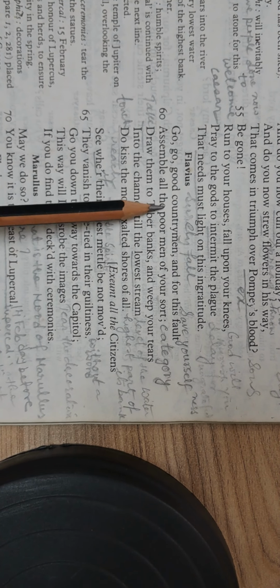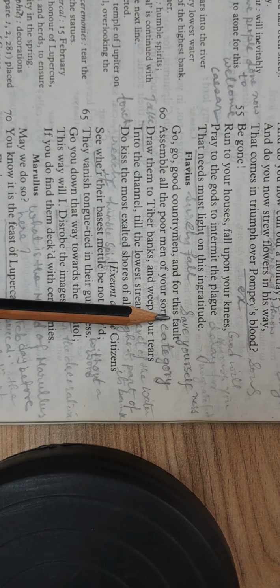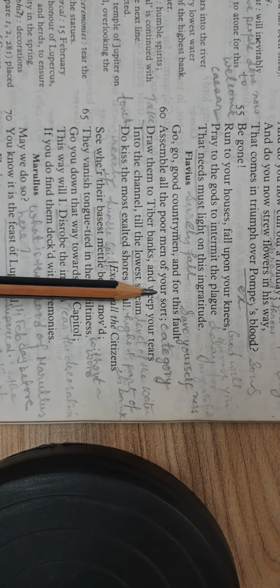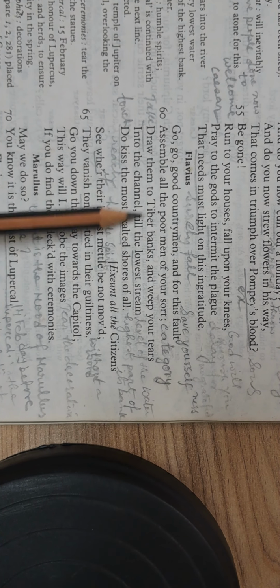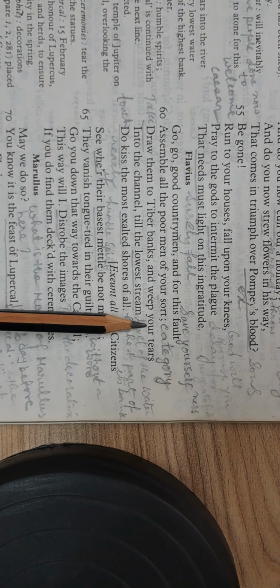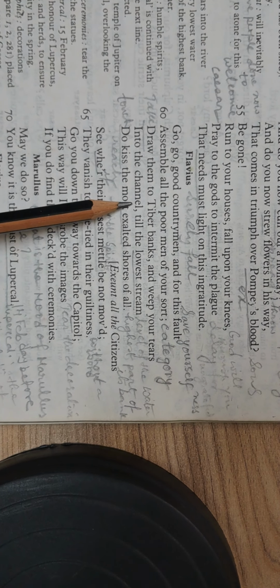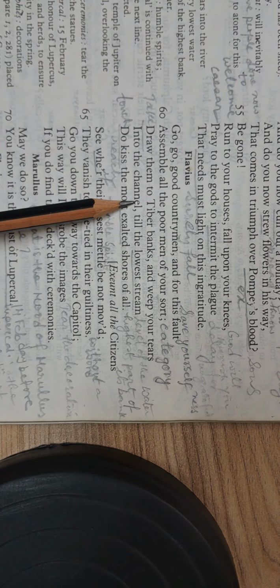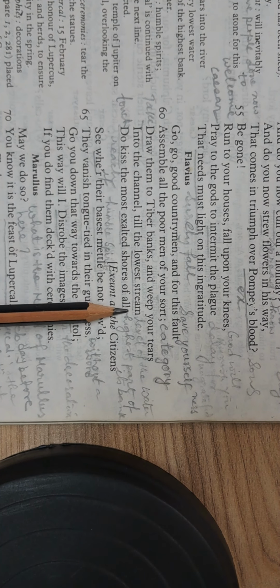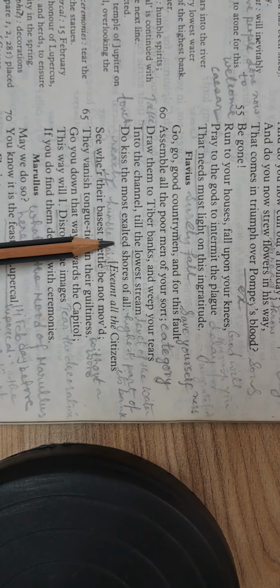Flavius says: "Go, good countrymen, and for this fault assemble all the poor men of your sort." Fault means the error, the fault you have done. Gather all the poor men like you, "draw them to Tiber banks," go to the Tiber bank, river Tiber, and weep your tears, and start weeping into the channel, into the river, till the lowest stream, which refers to the lowest level of water, do kiss the most exalted shore.